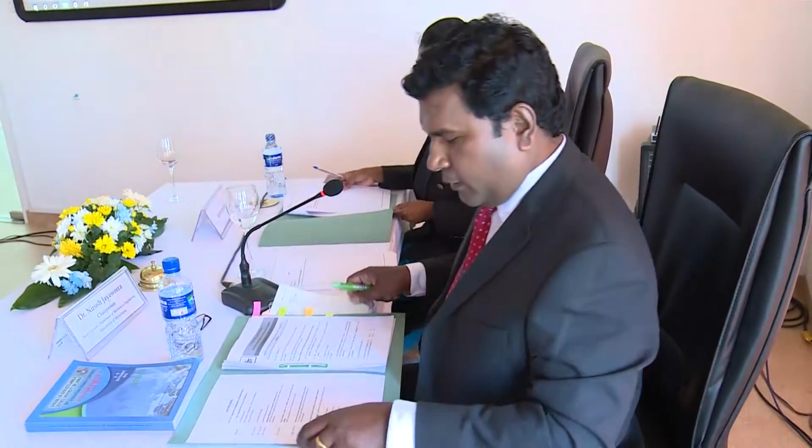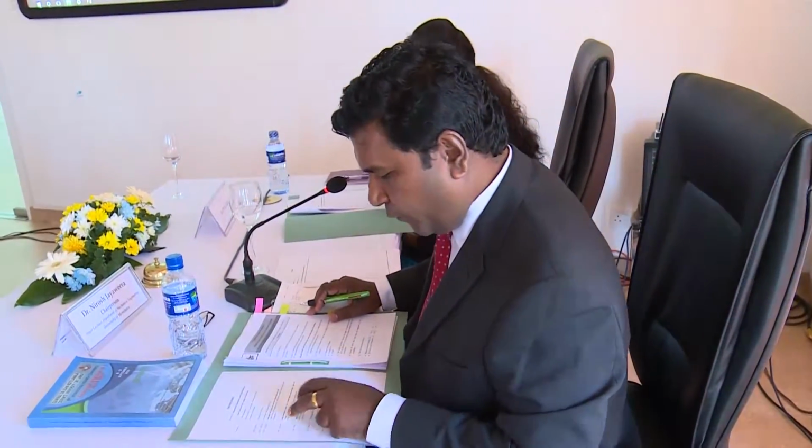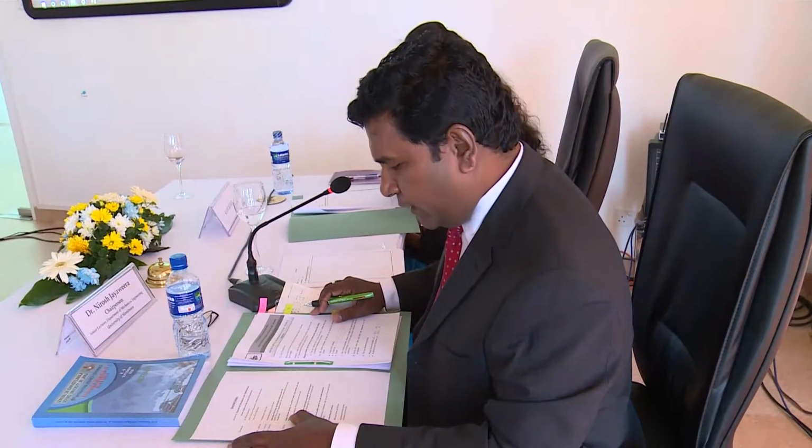Second paper, finite element analysis of a vehicle chassis cross member spot weld design.